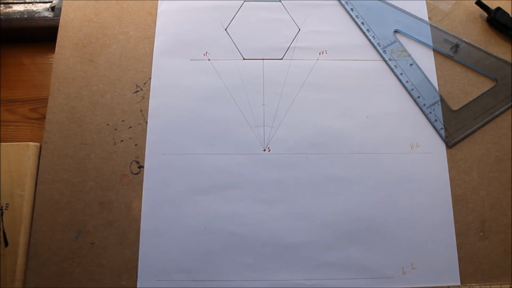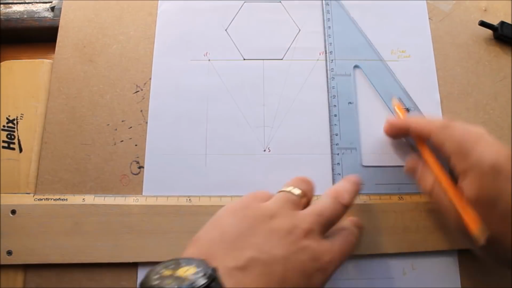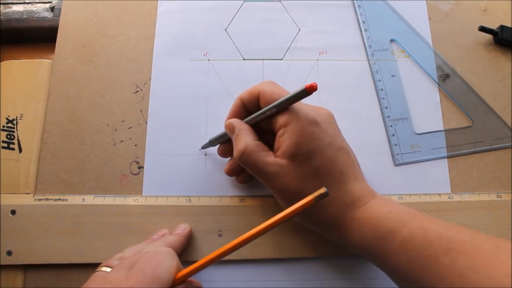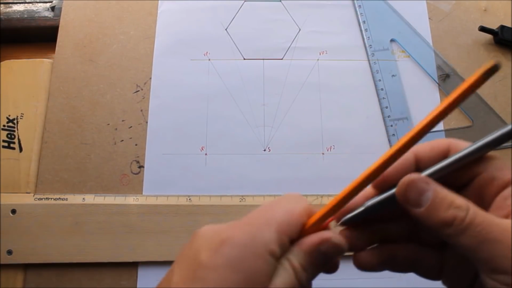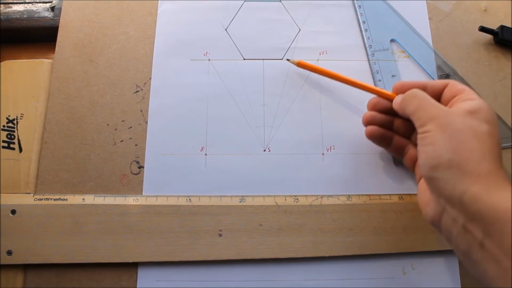Okay, that's our horizon line, that's our ground line. So now what I'm going to do is project down VP1 and VP2 to find them on our horizon lines. Now what tends to happen with these questions is you normally have a point. You only have a straight line on your picture plane. We'll be going across like so.